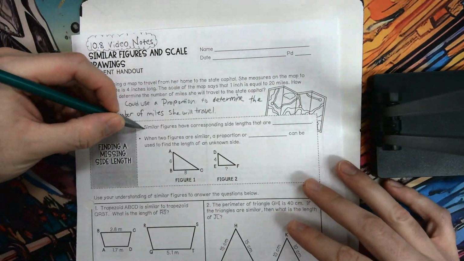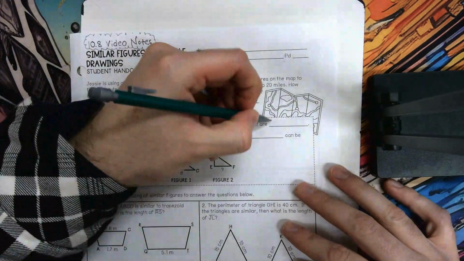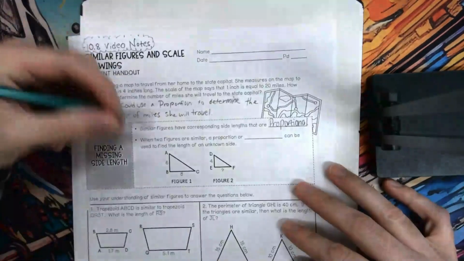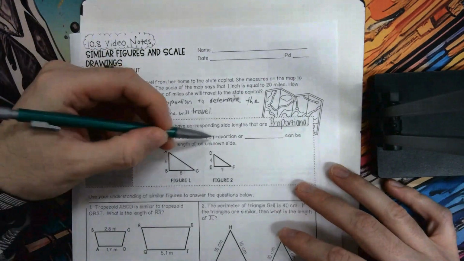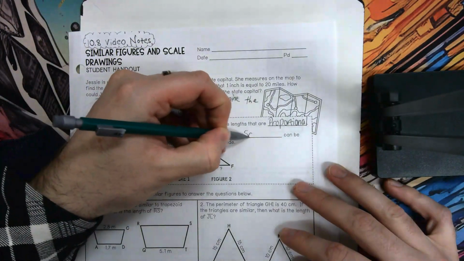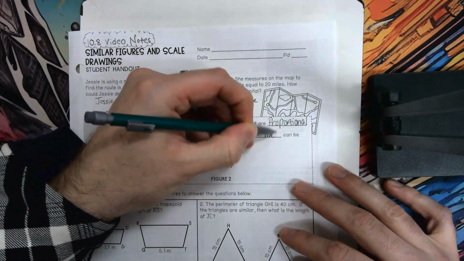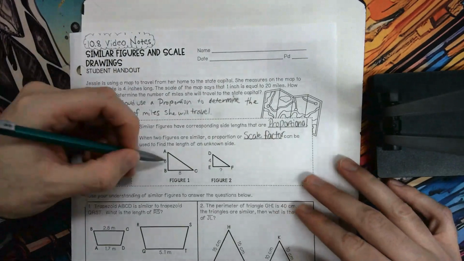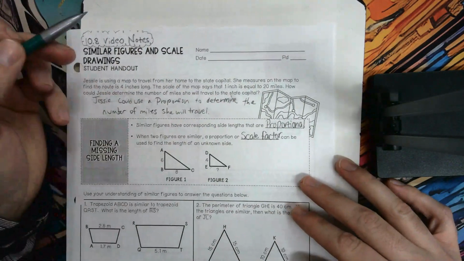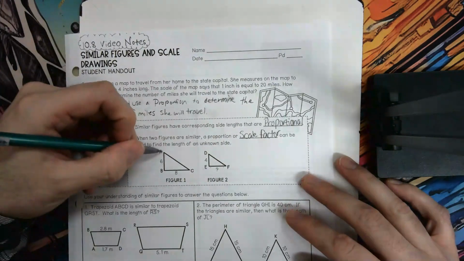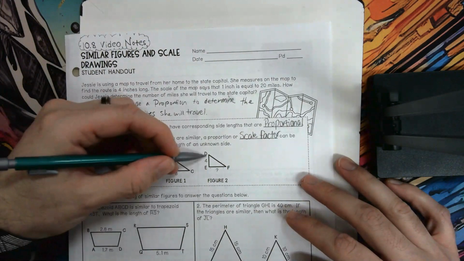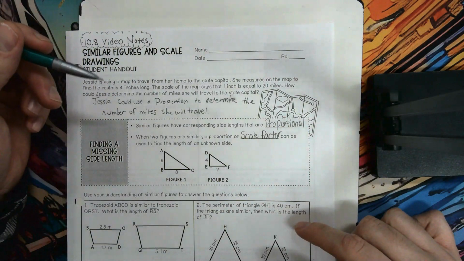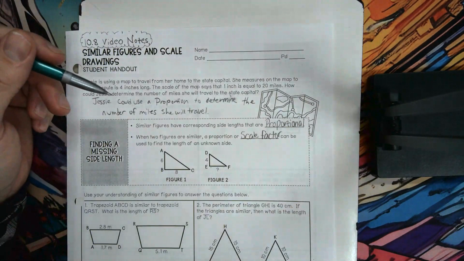So similar figures have corresponding side lengths that are proportional. They have a common scale factor. So when two figures are similar, a proportion or scale factor can be used to find the length of an unknown side. For instance, we need to find the length of EF. We know AB, we know BC, and we know what DE is. So we can set up a proportion to find the missing length. So go ahead and pause the video. See if you remember how we can set up a proportion for this.